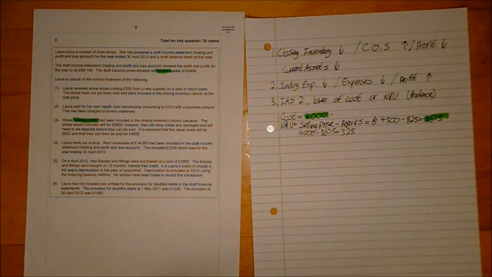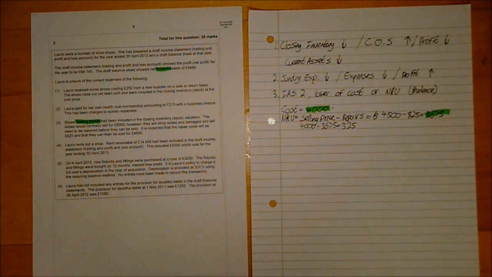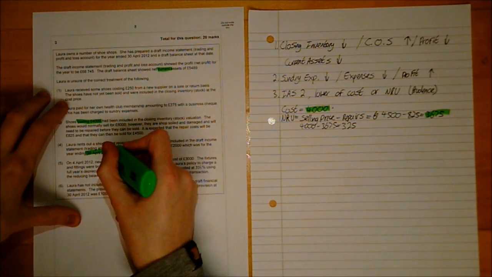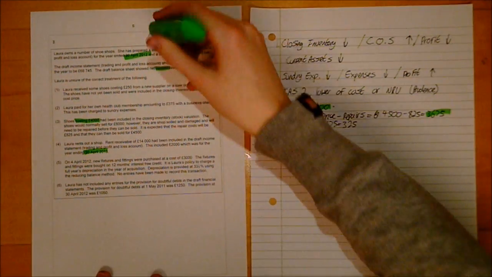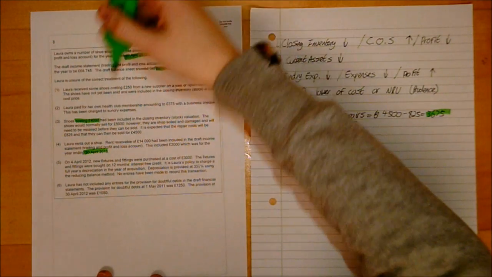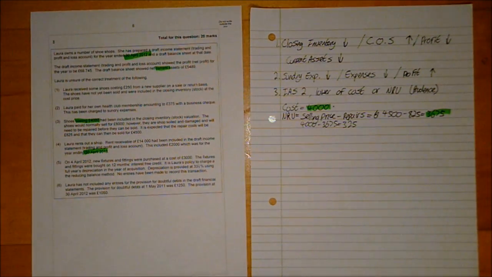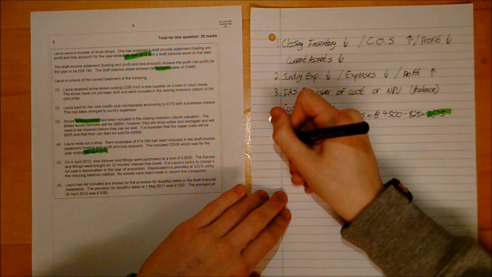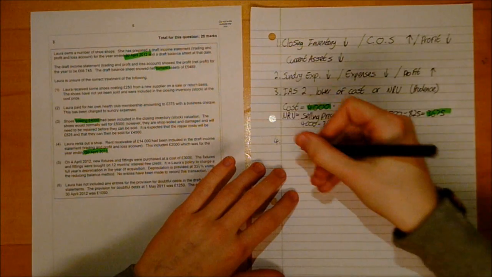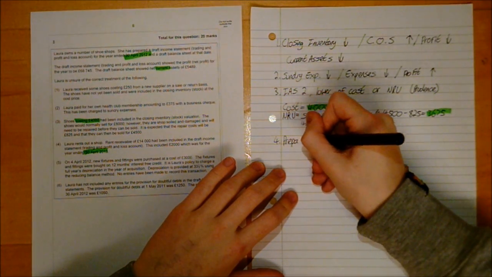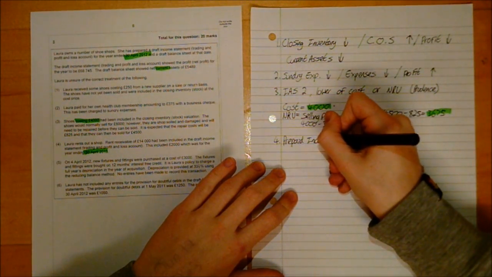Okay, point 4. Laura rents out a shop. Rent receivable 14,000 has been included in the draft income statement. This includes 2,000 which was for the year ending 31st of April 2013. So the 31st of April 2013 is just a year after this year. So that's where we are now basically, and that's in 1 year's time. So point 4. It's rent receivable. So someone's paid it to us in advance. What's that? That's a prepaid income.